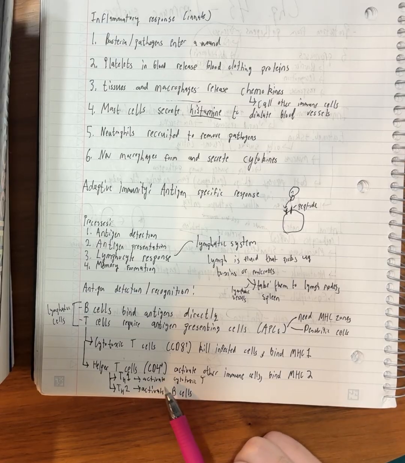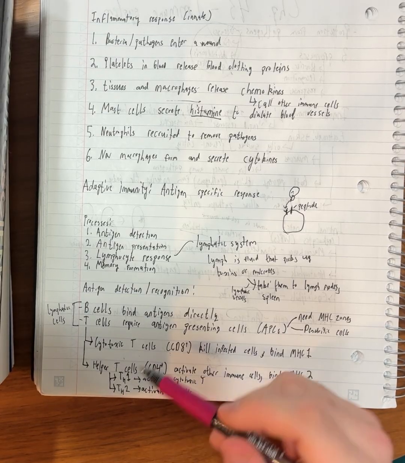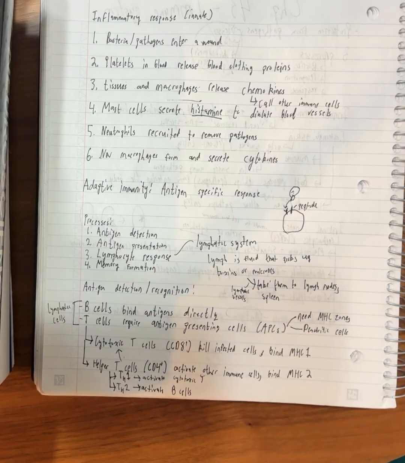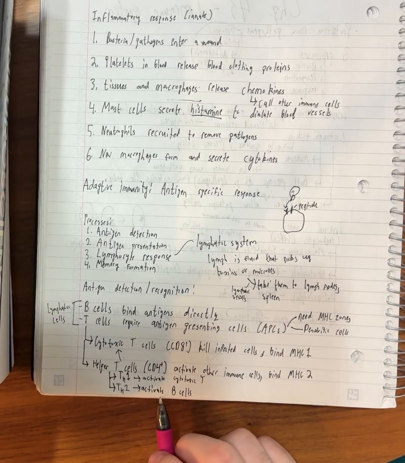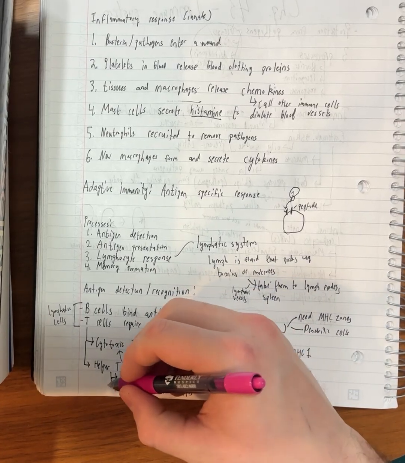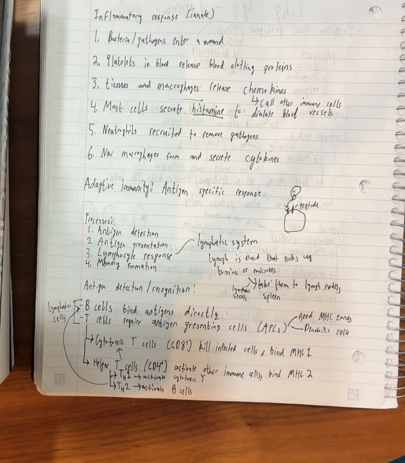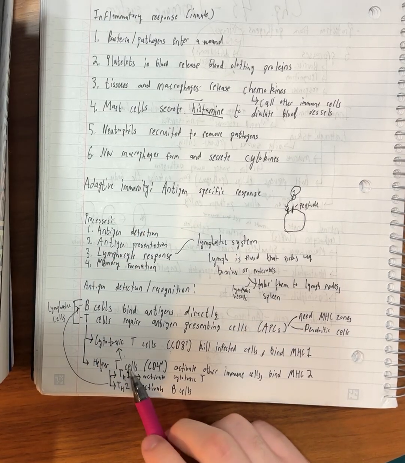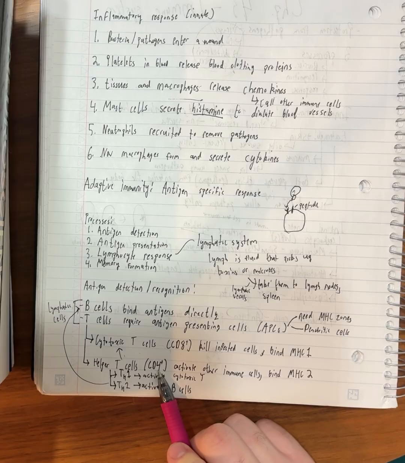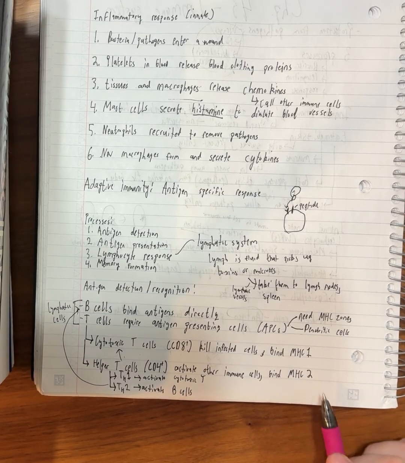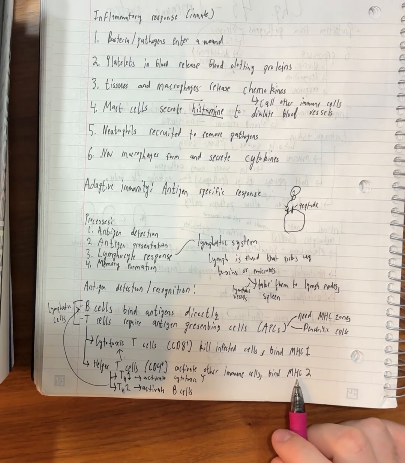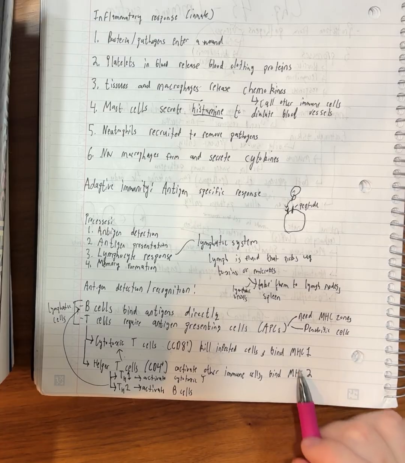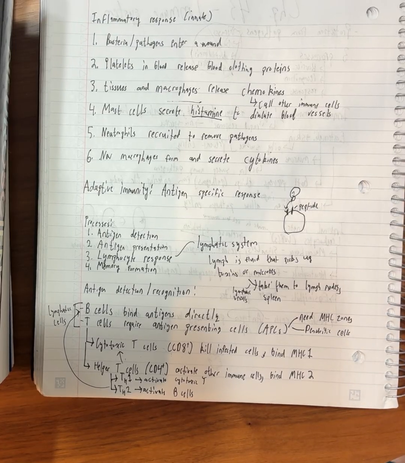Th1 is going to activate cytotoxic T cells, so it's just going to help out by activating these. And then Th2 activates B cells. All helper T cells are CD4, and they all need to bind to MHC2, major histocompatibility complex 2, which is a different form, a different peptide.